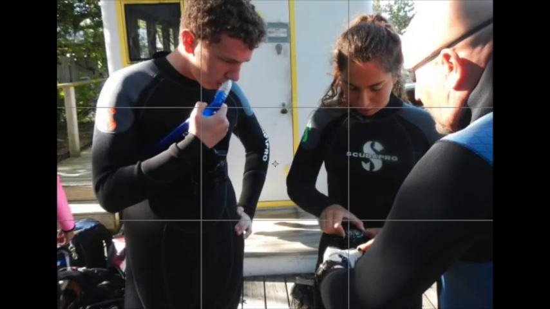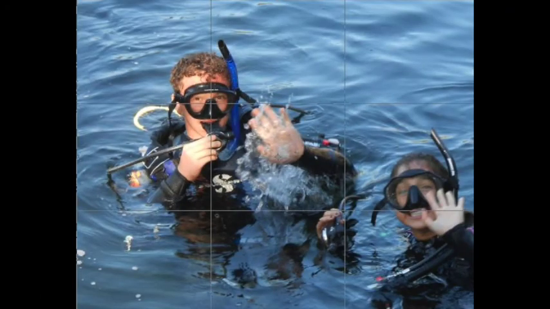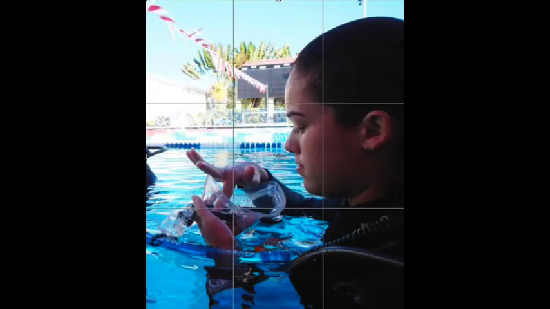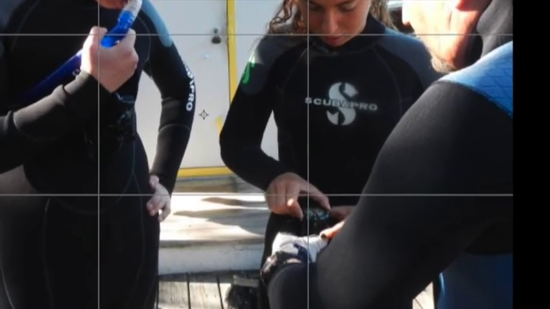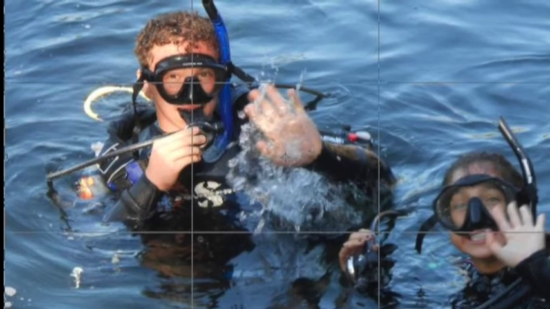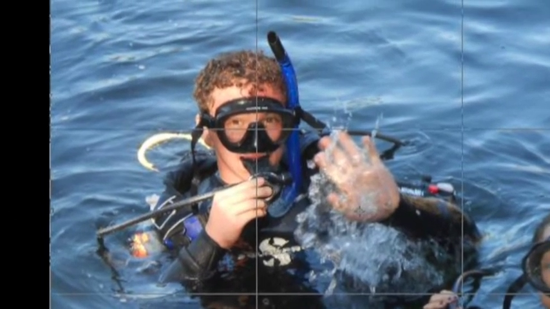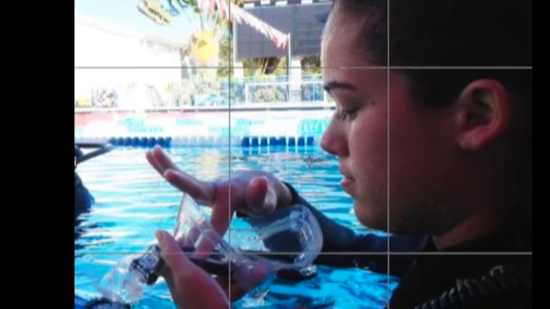Just superimpose an imaginary tic-tac-toe board over your photograph. This divides the photograph into thirds, both horizontally and vertically. You will also notice the 4 intersecting points where the horizontal and vertical lines converge. These points are good spots to place the center of interest of your photo.